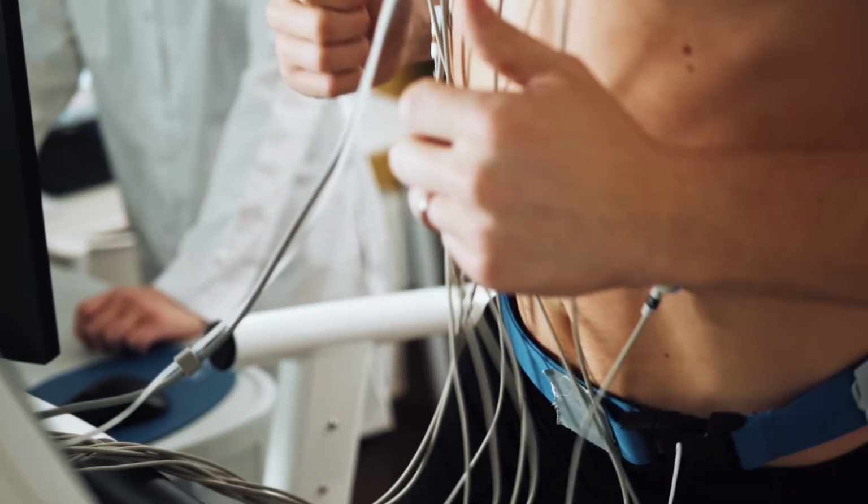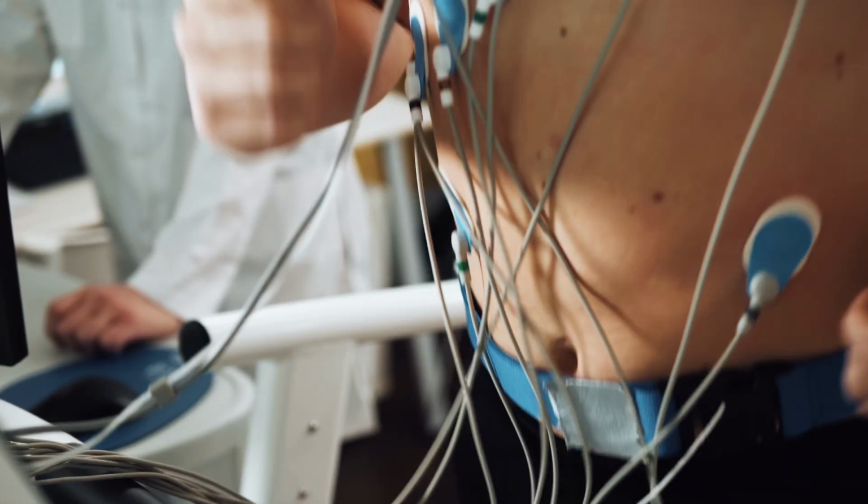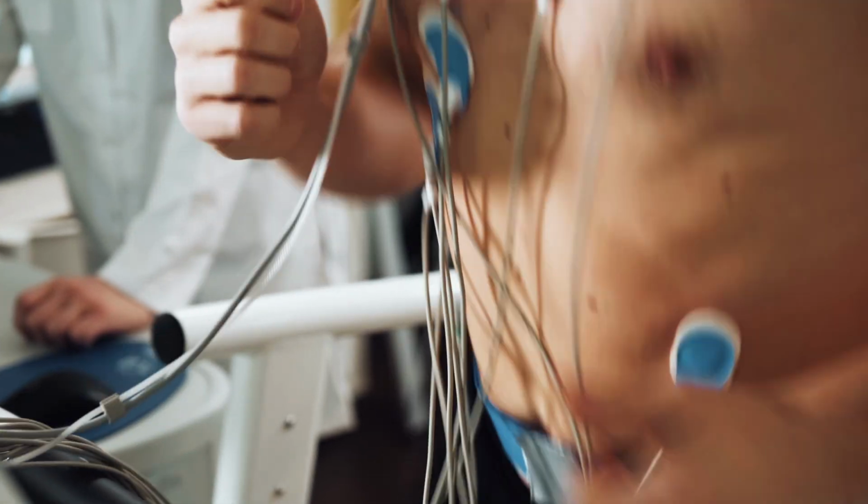A stress test, also known as an exercise test, evaluates how the heart functions under physical exertion. During this test, the patient walks on a treadmill or rides a stationary bike while their heart rate, blood pressure, and ECG are monitored.